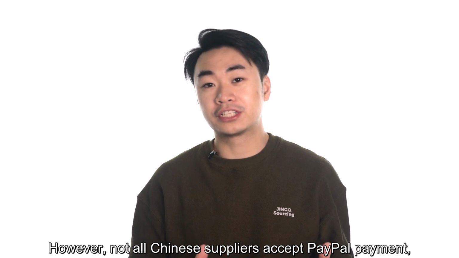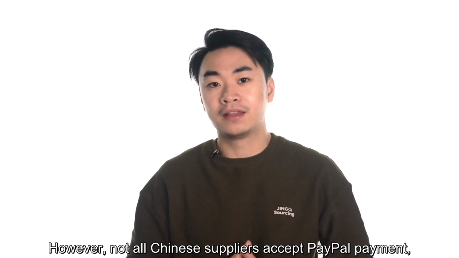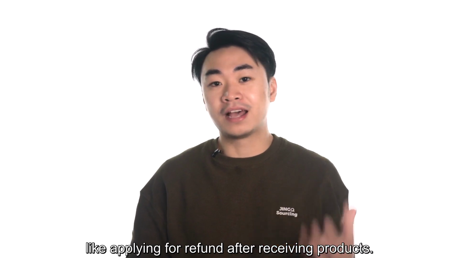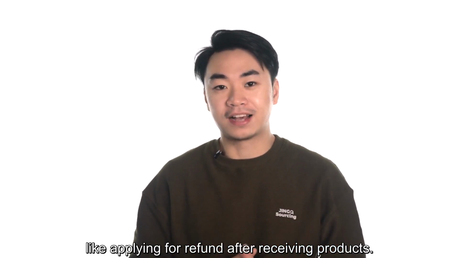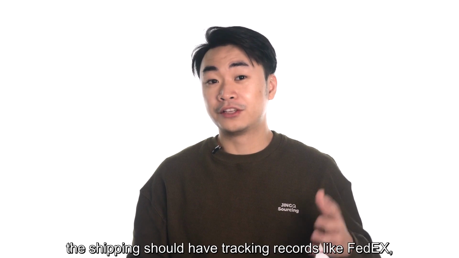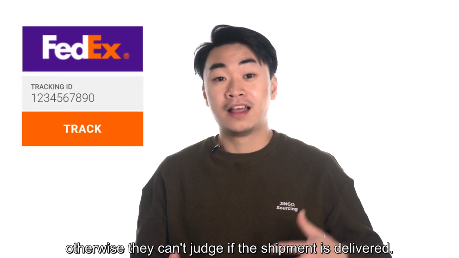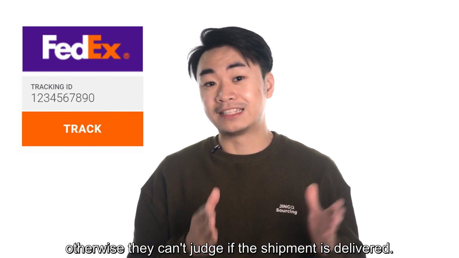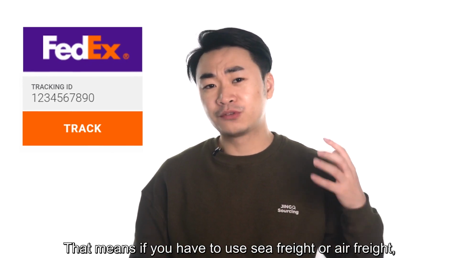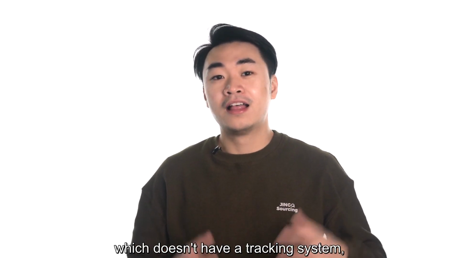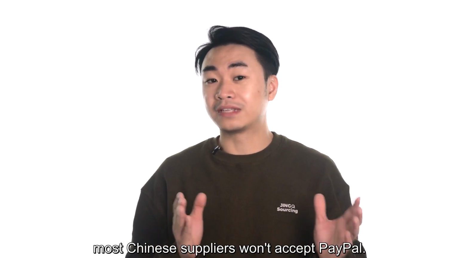However, not all Chinese suppliers accept PayPal payment because they're also afraid that the buyer will scam, like applying for a refund after receiving products. According to PayPal's rule, the shipping should have tracking records like FedEx. Otherwise, they cannot judge if the shipment is delivered. That means if you have to use sea freight or air freight, which doesn't have a tracking system, then most Chinese suppliers won't accept PayPal.